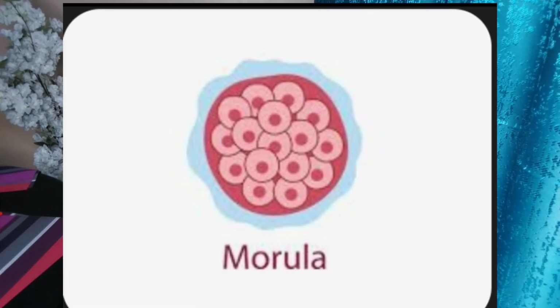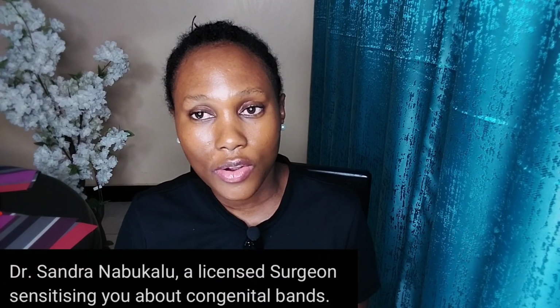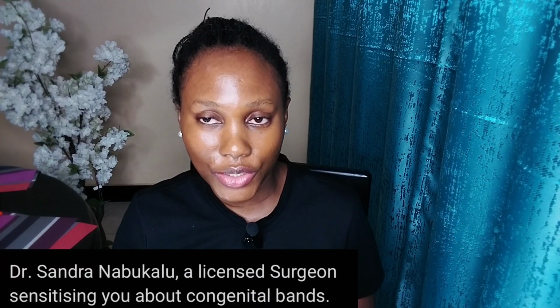The morula is a result of continuous cell division, where the blastomere now has to continue dividing into other cells. The cells can multiply up to around 16 to 32 cells, and this entire cell mass is called a morula. Once in the uterine cavity, the morula has to go to another stage called the stage of blastulation.